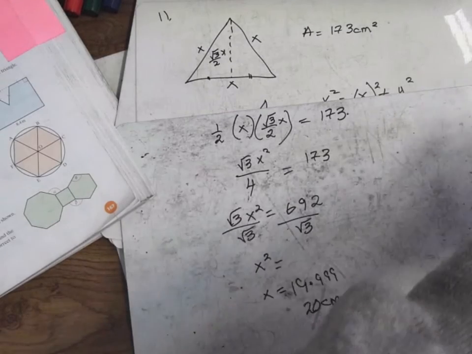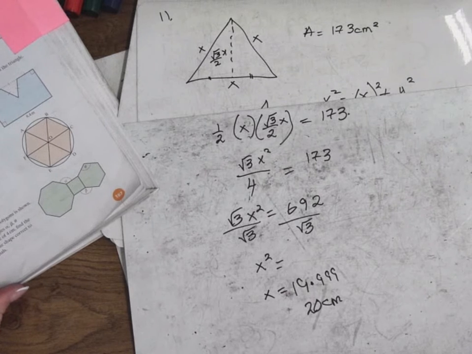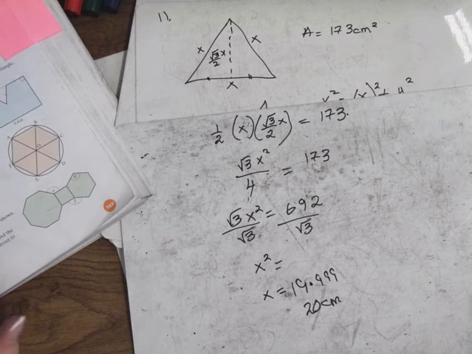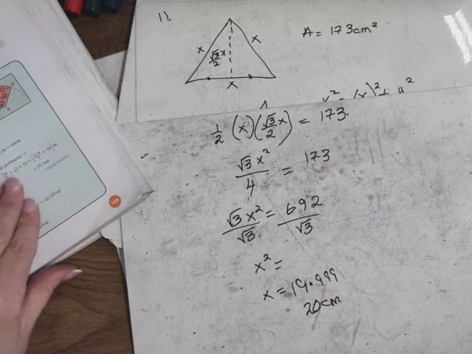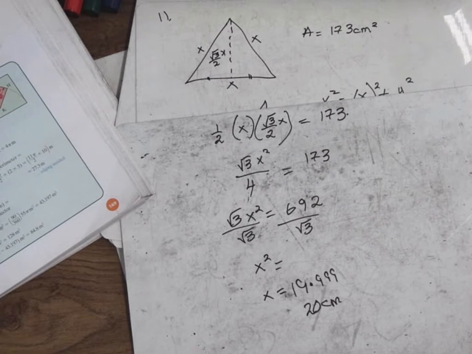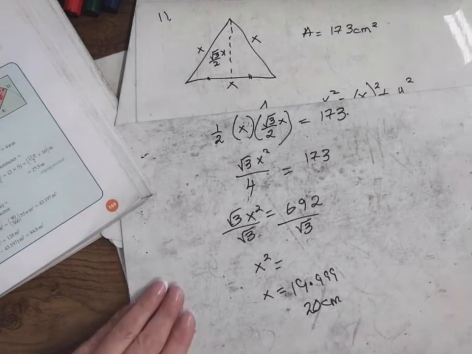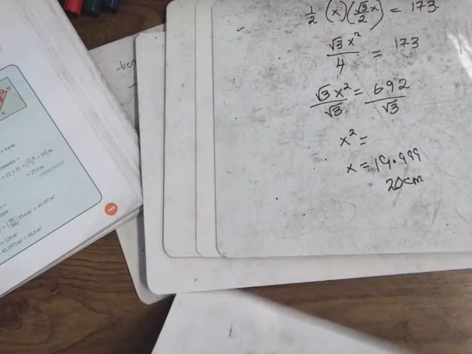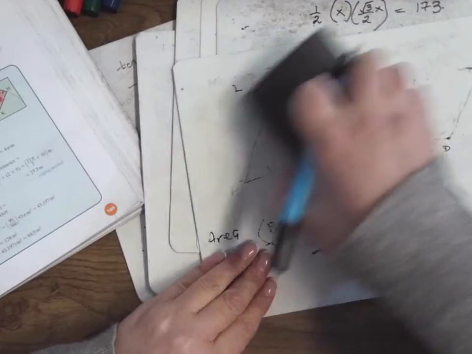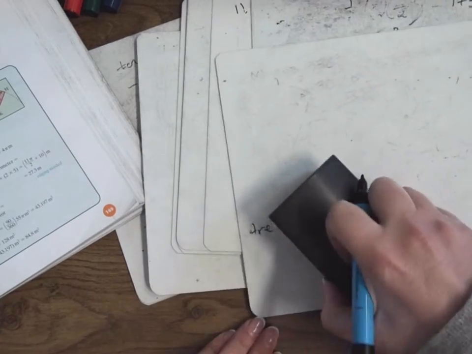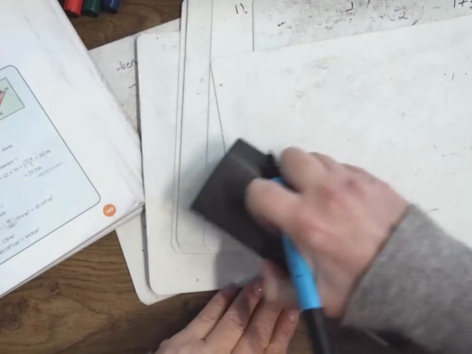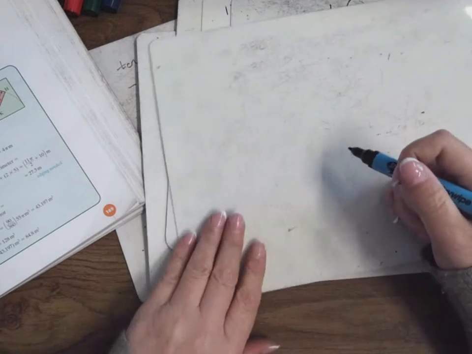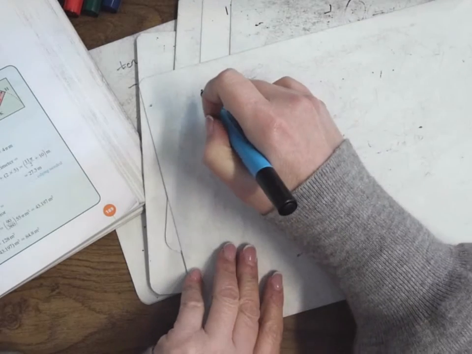Right, okay. 12 and 13 was what you had also, was it? Okay, yeah. I might come back to them tomorrow if that's okay, because I need to move on. The next section is circles, and it's all revision, but the questions are harder than before. There isn't any new information here.